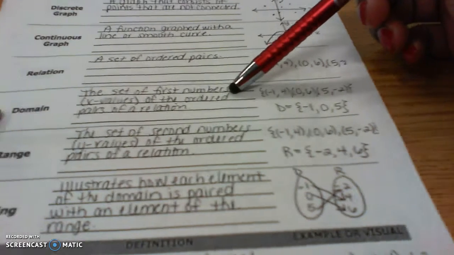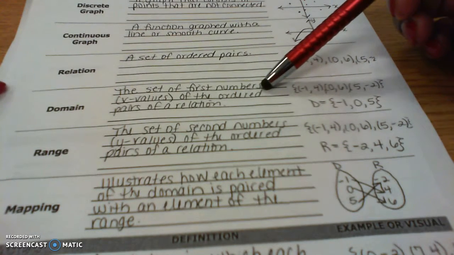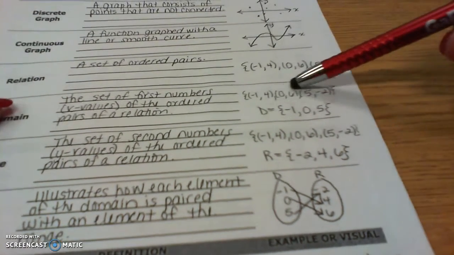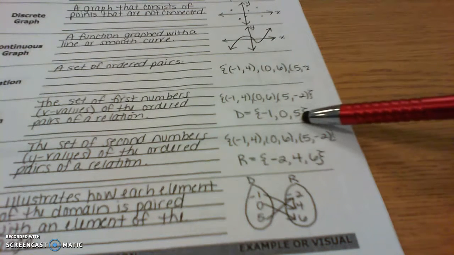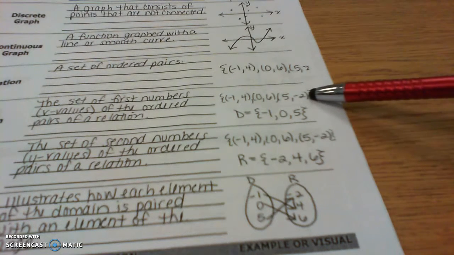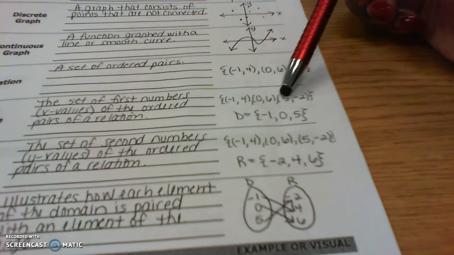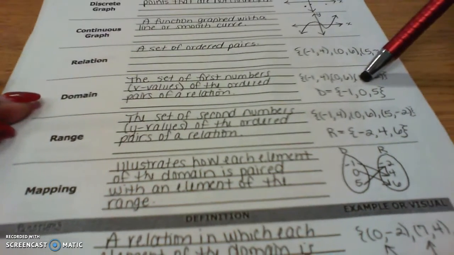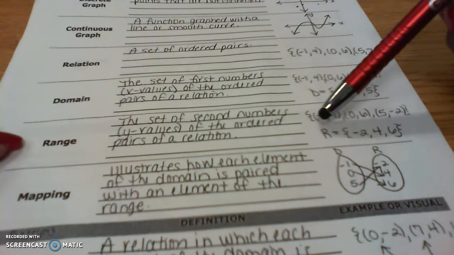Domain is the set of first numbers, x values, of the ordered pairs. In this list of ordered pairs, I have (-1, 4), (0, 6), (5, -2). My domain is -1, 0, and 5 because those are my x values. Domains are x's, or aka girls. Ranges are y's, aka boys.